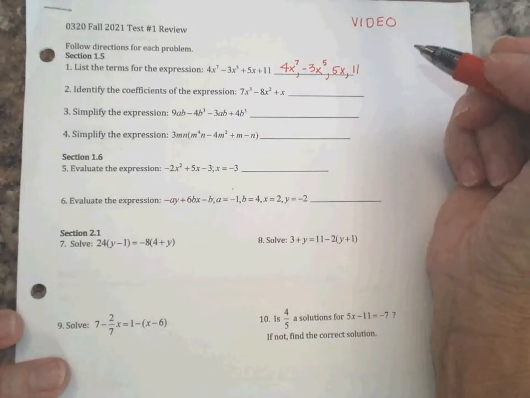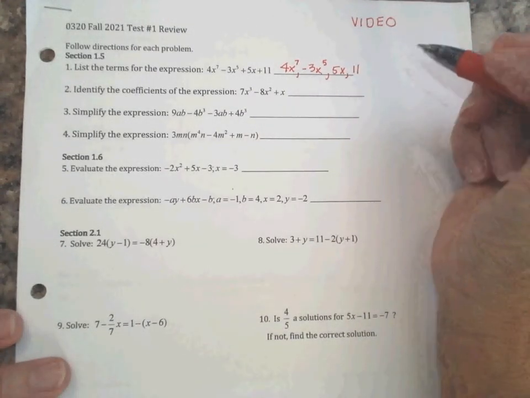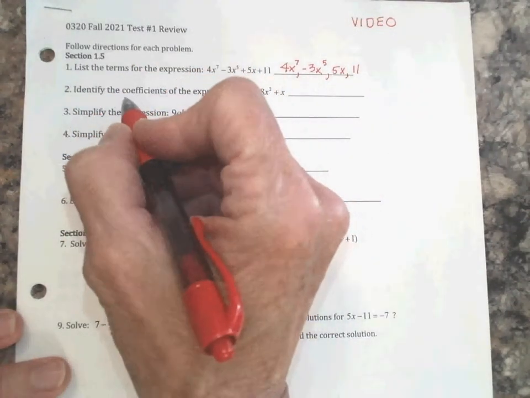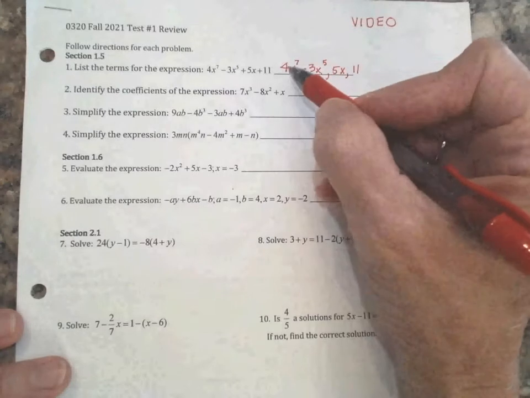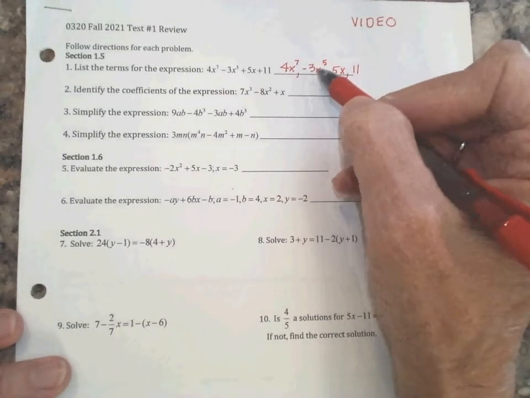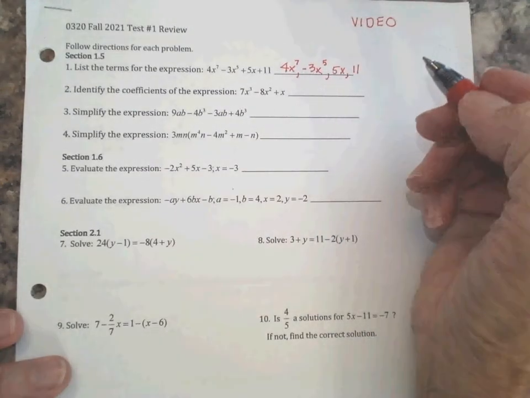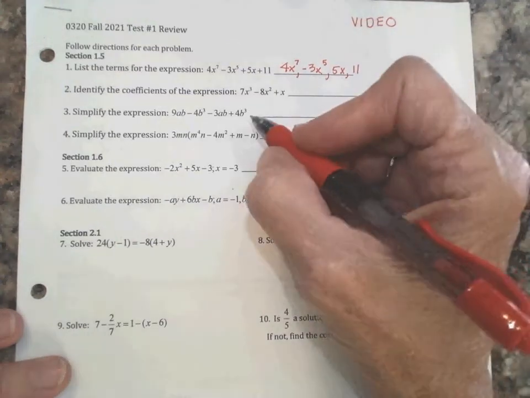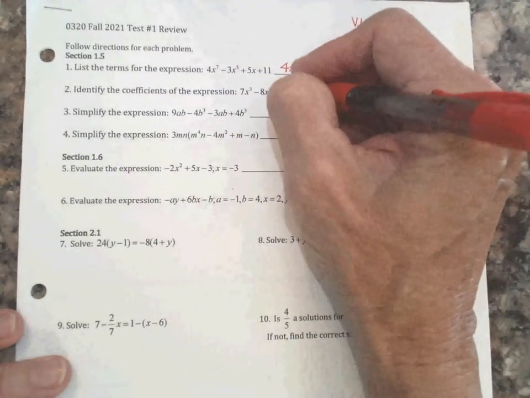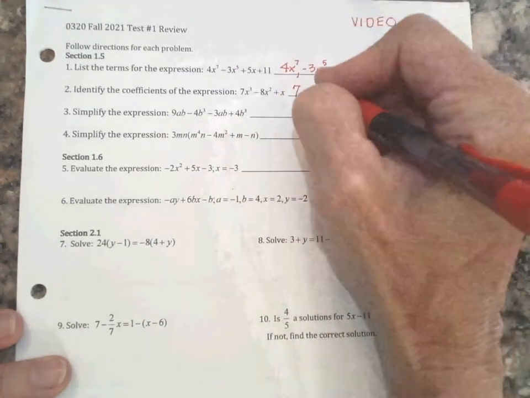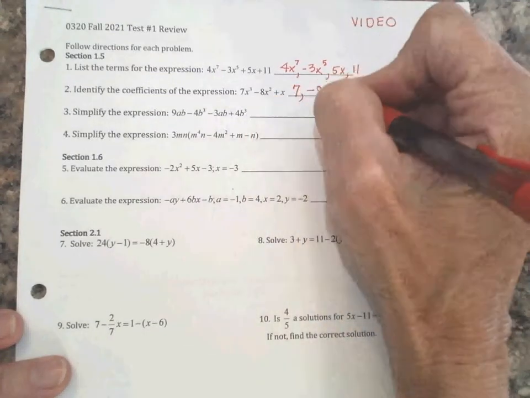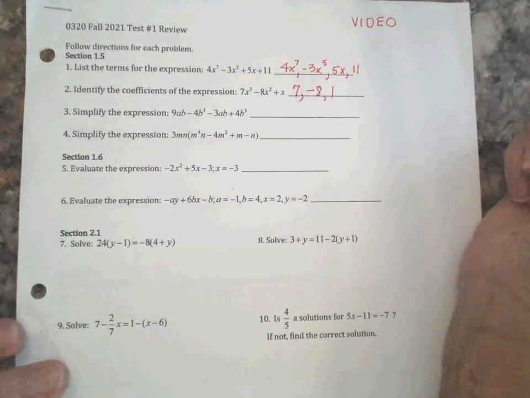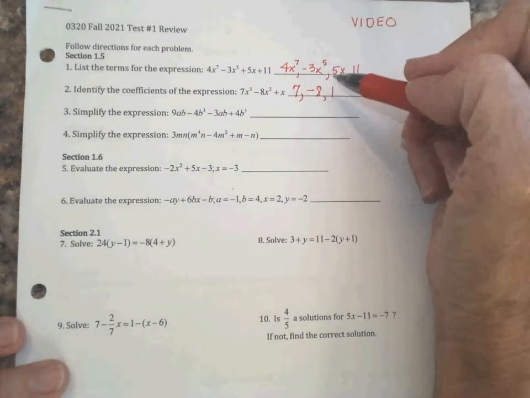Alright, in the next problem, it says identify the coefficients. A coefficient is a numerical value that is multiplied times whatever the variable expression is. So the coefficients in this one would be 7. In the middle here, it would be a negative 8. And on the last term, that's an understood 1 in front of that x. So here, you're just going to be listing answers and put a comma in between them.